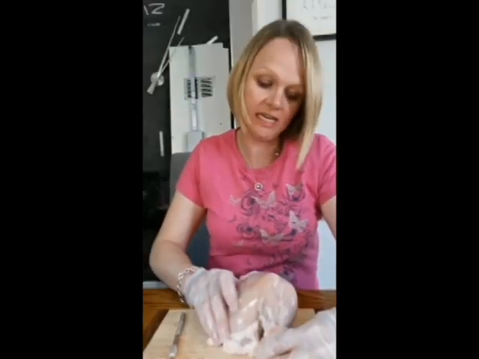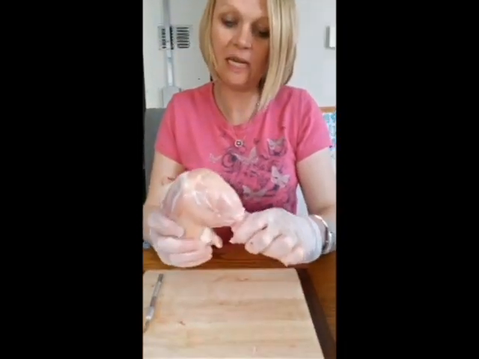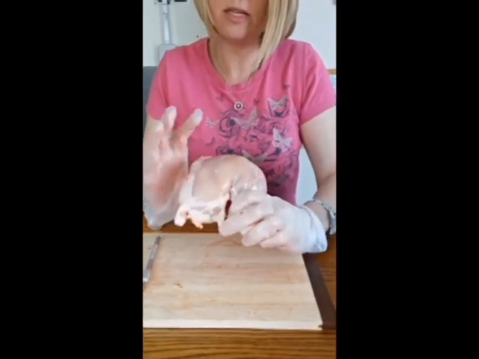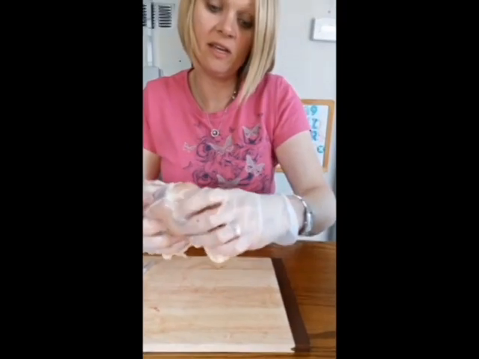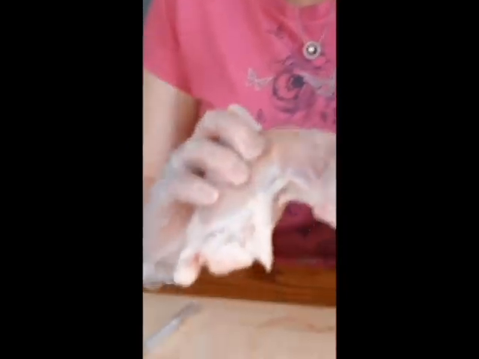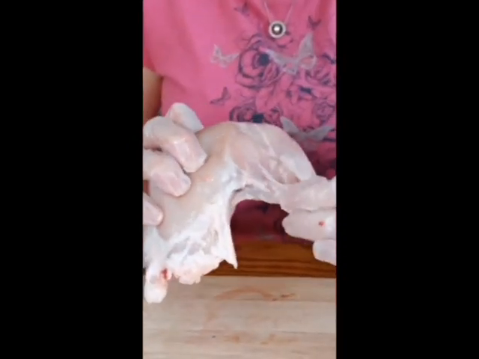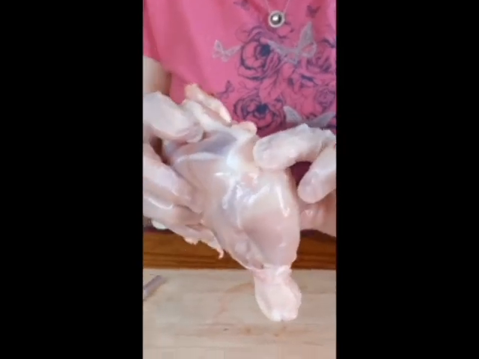Okay, so I've got the chicken skin off so we can see the leg bit better now. So this is obviously the thigh meat that you'd eat, and then you've got the actual leg itself, okay? And so this bit here would really be kind of like the knee.